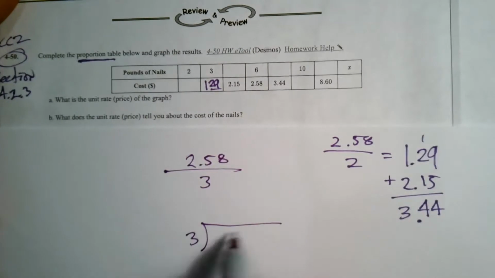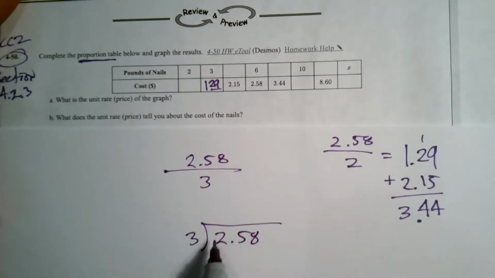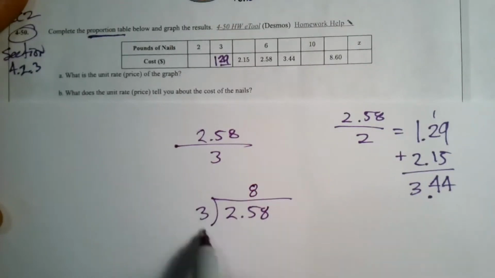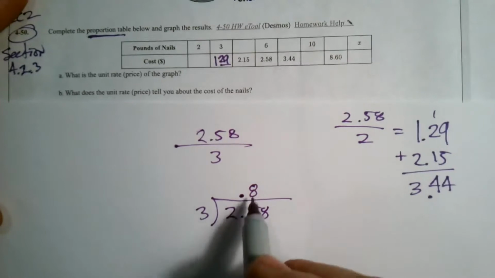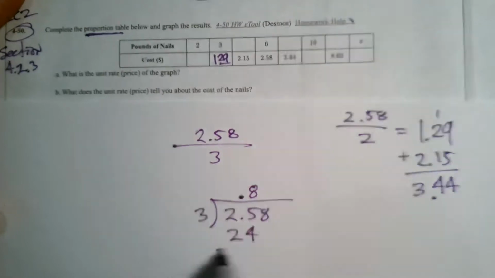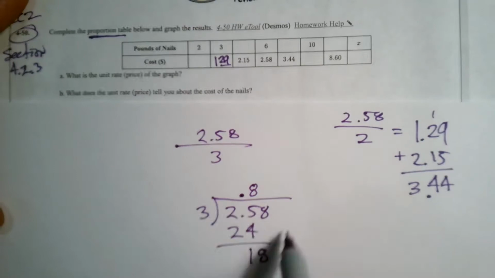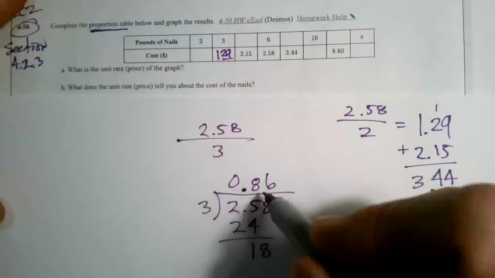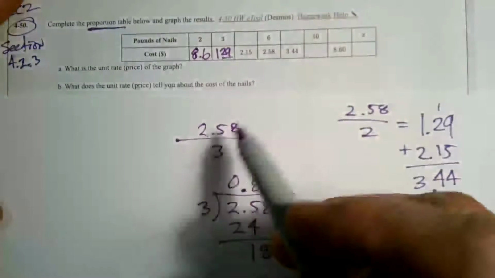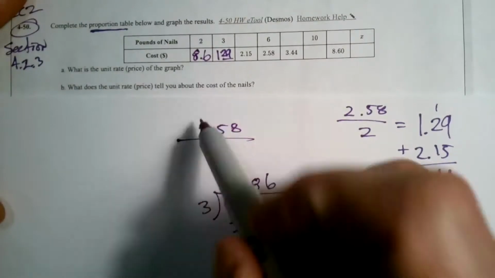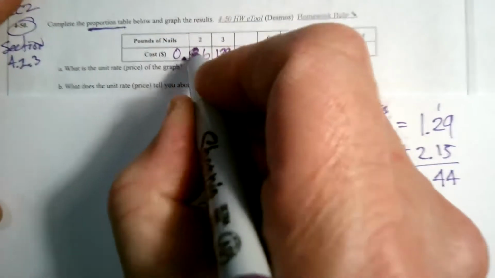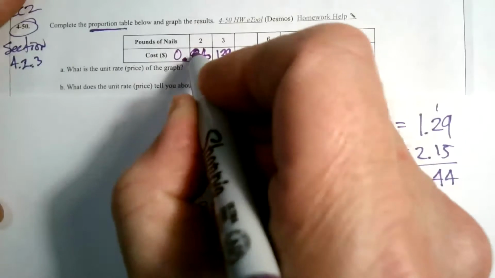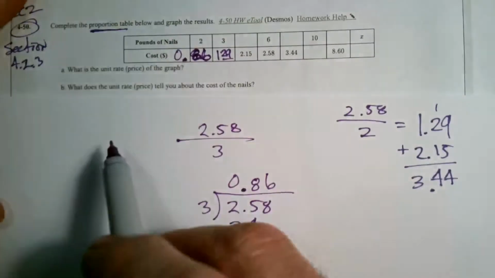So 3 goes into $2.58 how many times? I'll do my long division here. 3 goes into 25, 8 times. I'm going to bring my decimal place up and multiply. I get 24. Subtract. Bring down the 8. I get 6 here. So that shows me that at 2, I'm going to have 86 cents. Oops, I meant to put that there: 86, not 8.6, but 86 cents. That's going to go there.